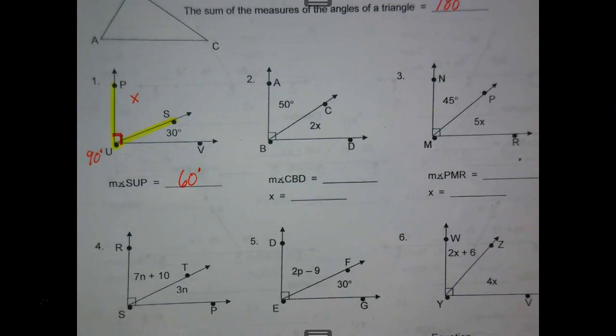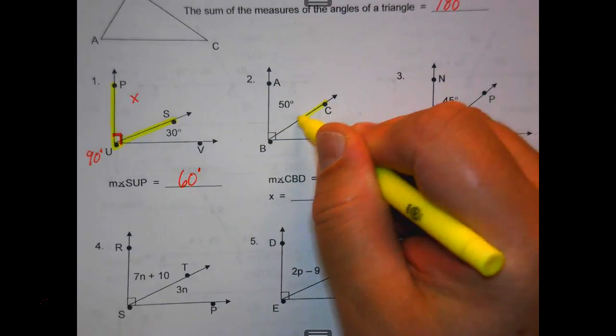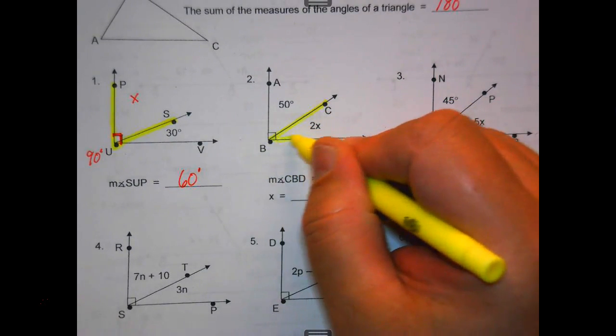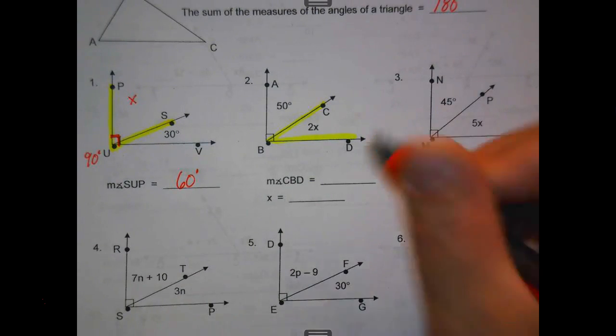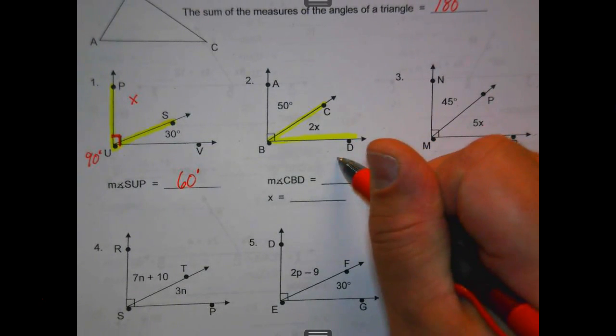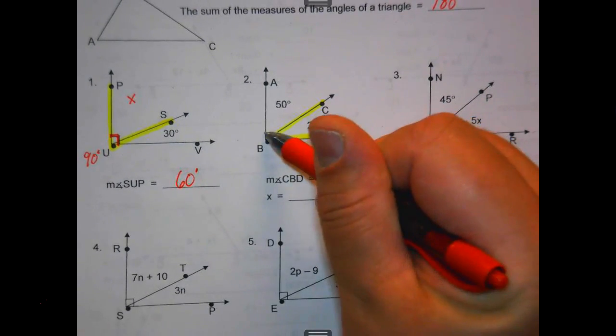Okay, they want us to find the measure of angle CBD. We know it has to equal 90 degrees, right? The measure of both of these angles together is a right angle.